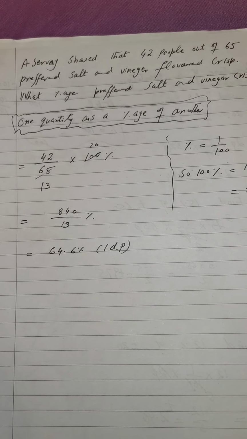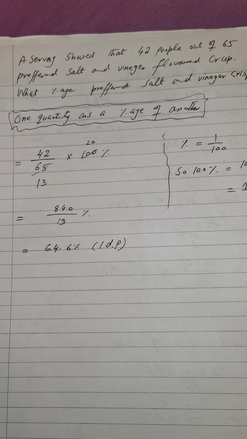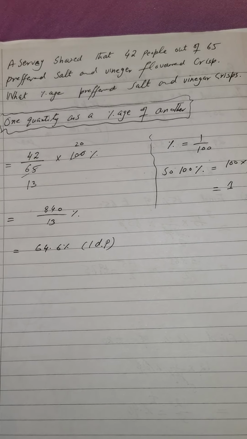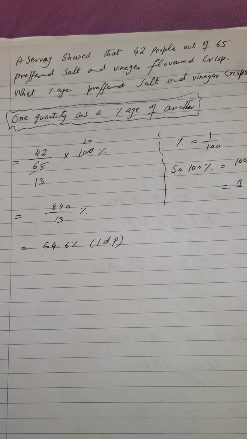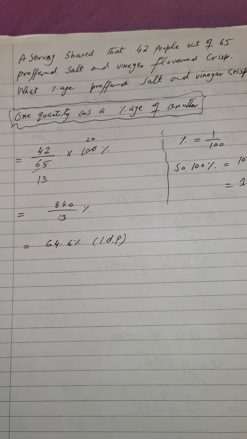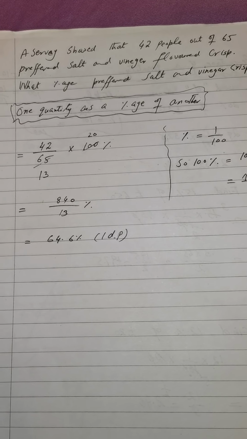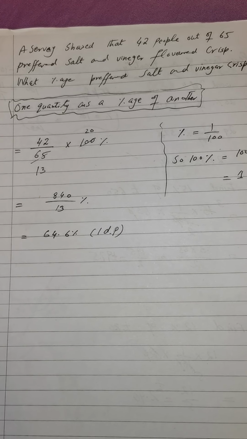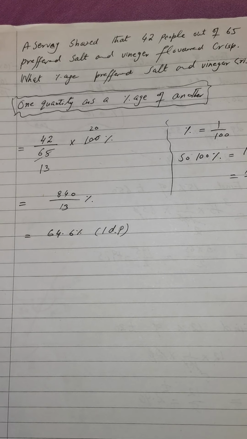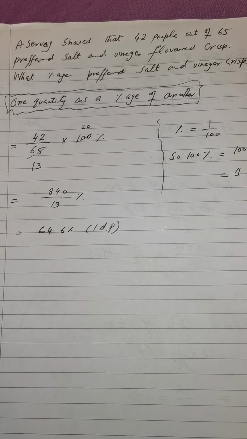A survey showed that 42 people out of 65 preferred salt and vinegar flavored crisps. So what percentage preferred salt and vinegar crisps? In this case, the total number of people taking part in the survey is 65, and 42 people like salt and vinegar flavored crisps.